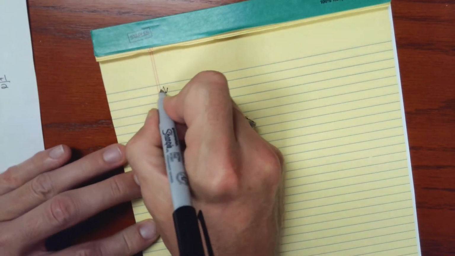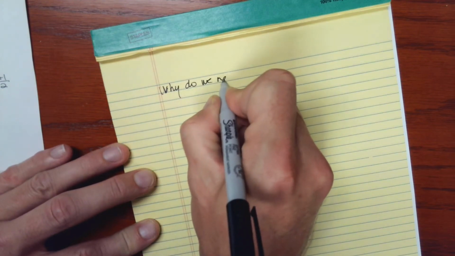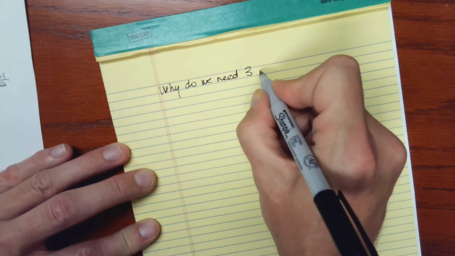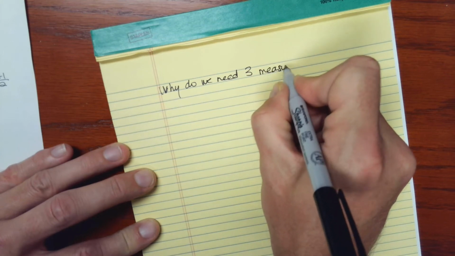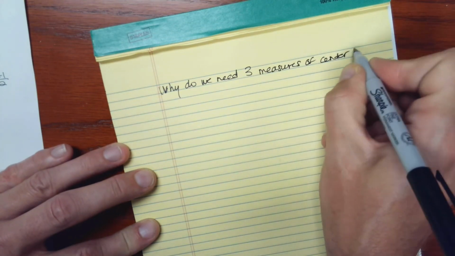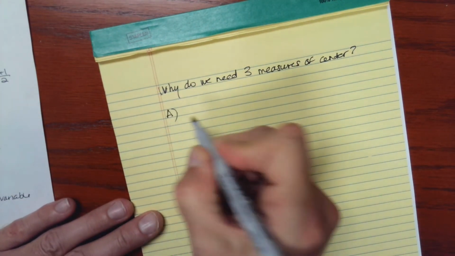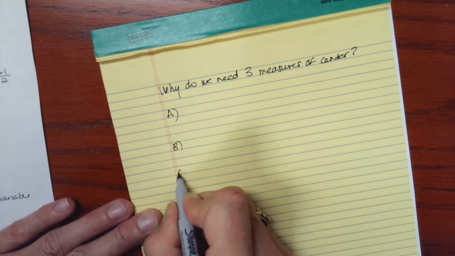So why do we need 3 measures of center? So I'll ask you to think about this. Let's say we have 3 data sets, A, B, and C.